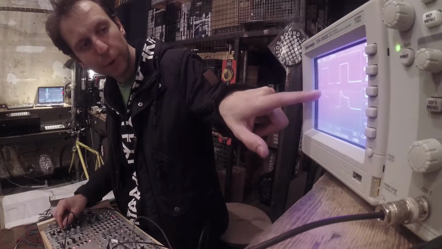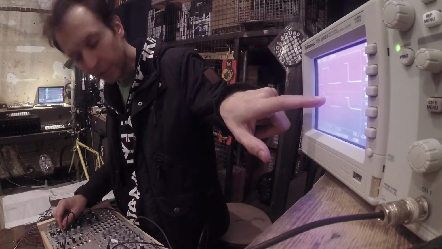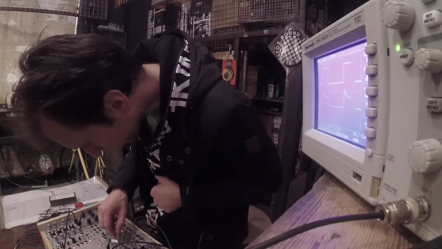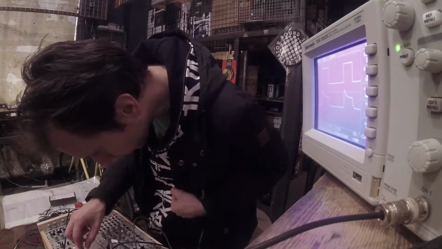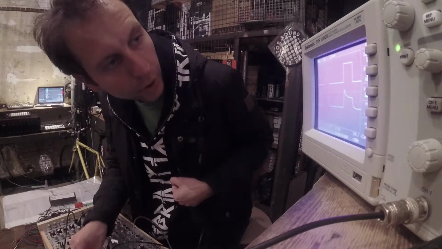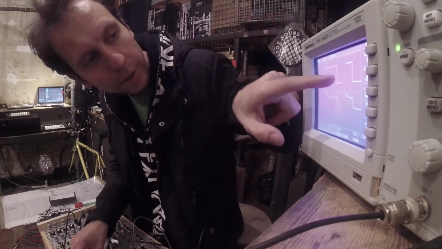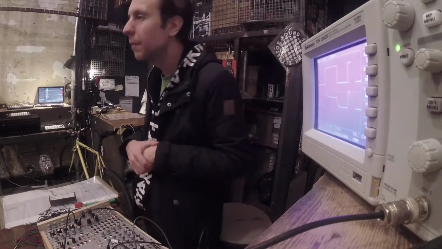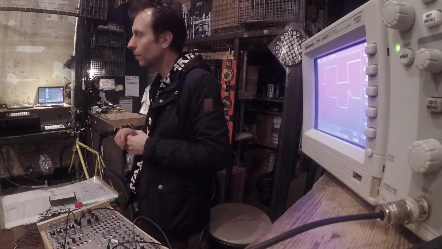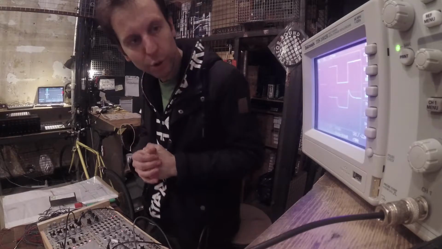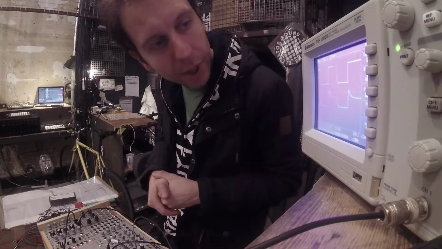So I have the attack portion, decay portion, kind of a sustain. I can try to make this even longer. So this is my width. Okay, so you see it actually sustains, waits for the gate to come off and then comes down. Yeah? So that's your typical operation of the gate.